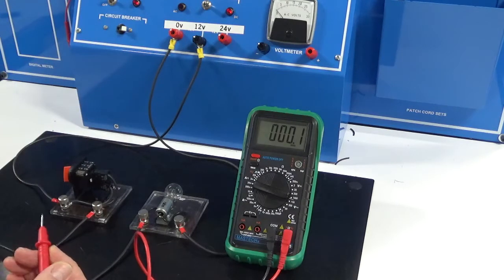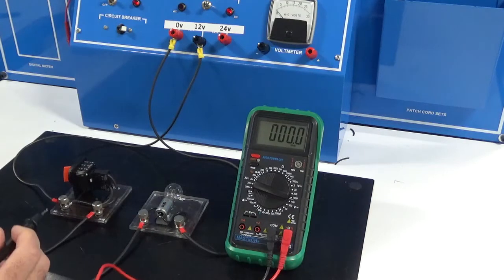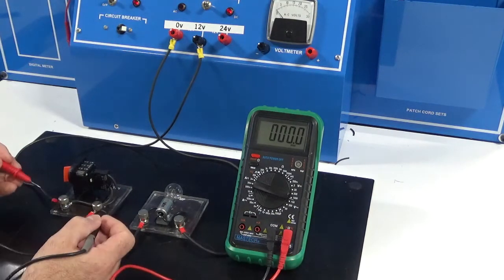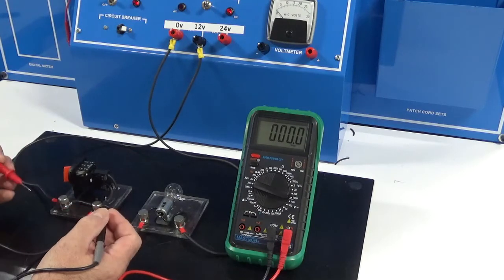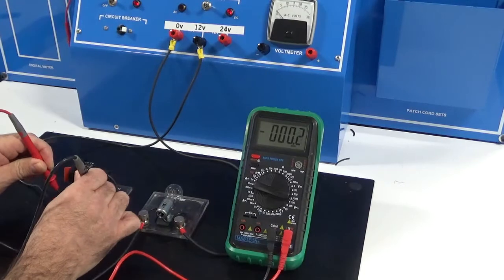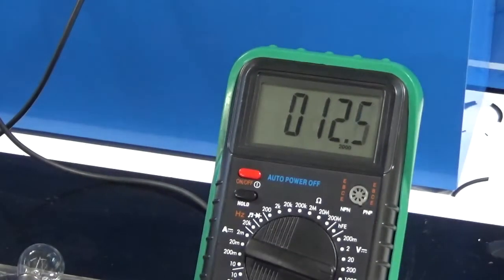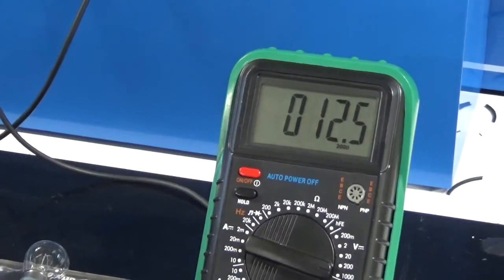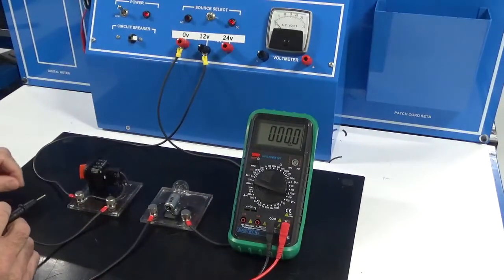So if I measure across this open switch with my digital multimeter, I should read my system voltage across this open switch because it's dropping all of the voltage for the circuit. So I can go on one side of the switch and the other side of the switch and see that I do indeed have my complete total system voltage. That is because the circuit is broken, or the circuit is open at this point.